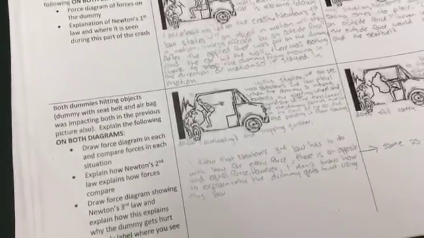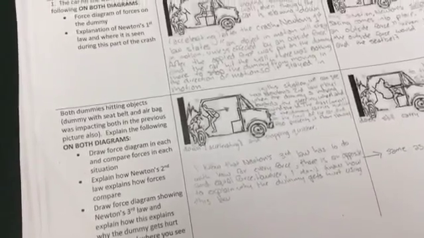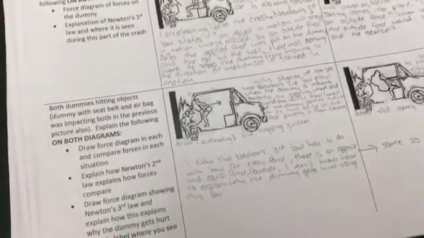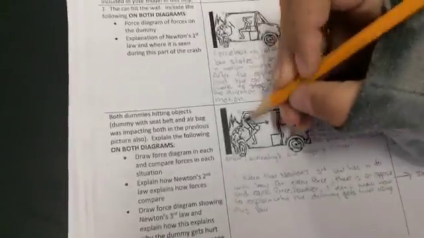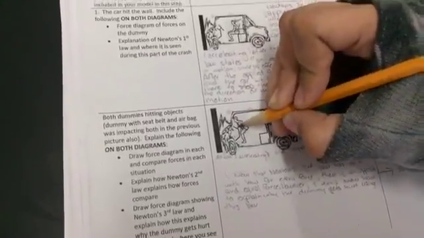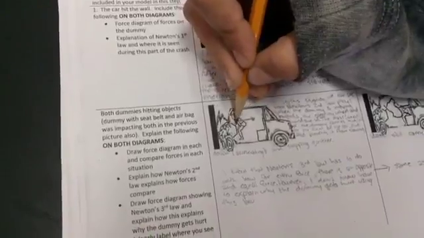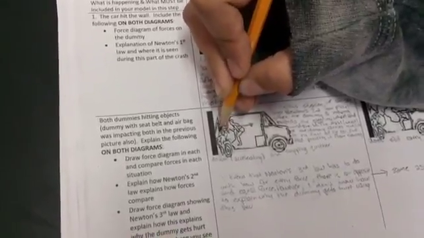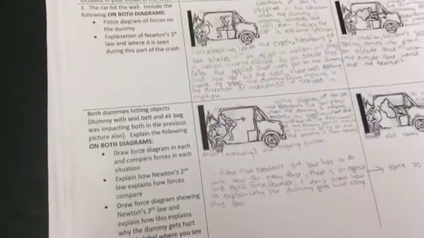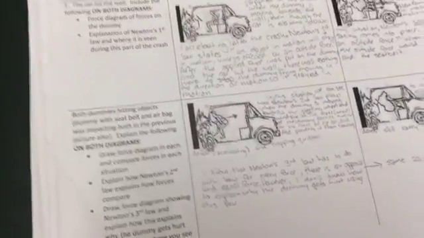So if the windshield is putting a force on the dummy and the dummy is putting force on the windshield and or steering wheel, then there would probably be a force either here and or at the steering wheel going in the opposite direction, and it would be the same length, the same amount of force on both. Okay. Thank you. I appreciate that.